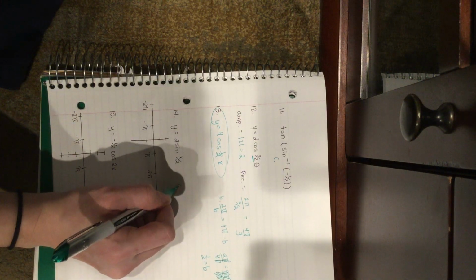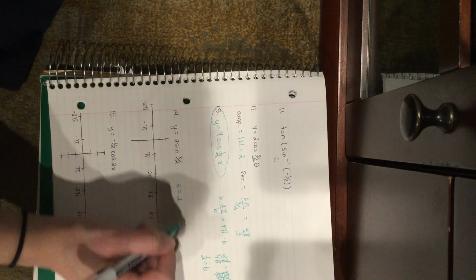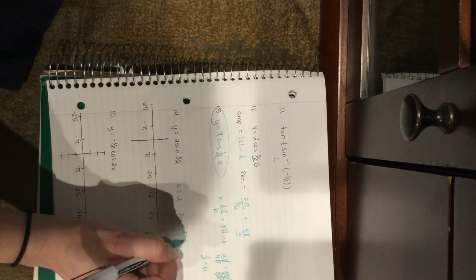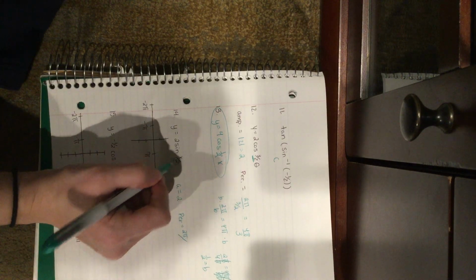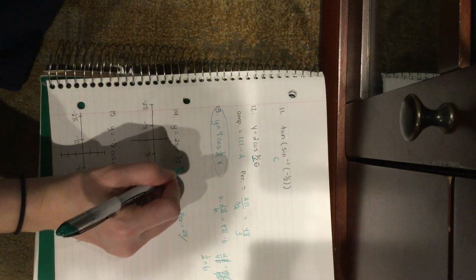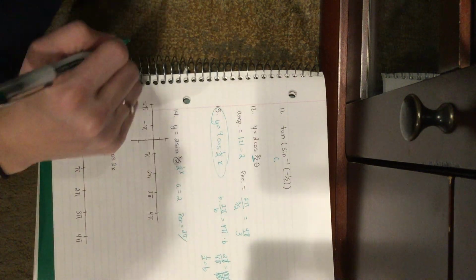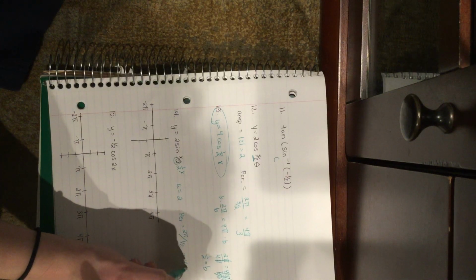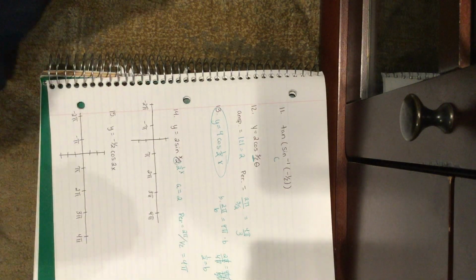So on this one, the amplitude would be 2. The period would be 2 pi over b. But b in this case, because the 2 is on the bottom, remember that that's the same thing as writing it as 1/2 times x. So your b would be 1/2, which means your period is 4 pi.